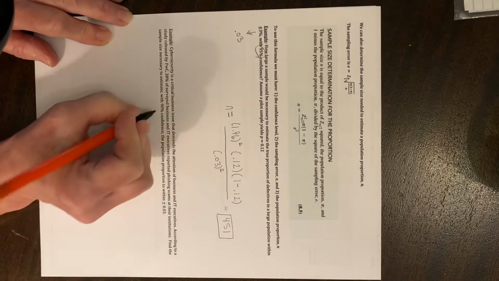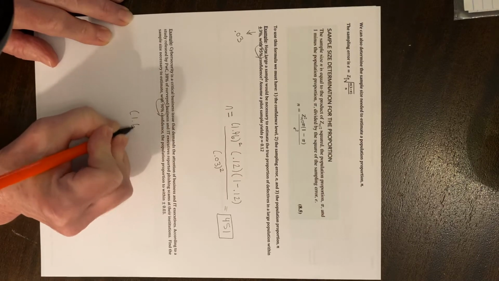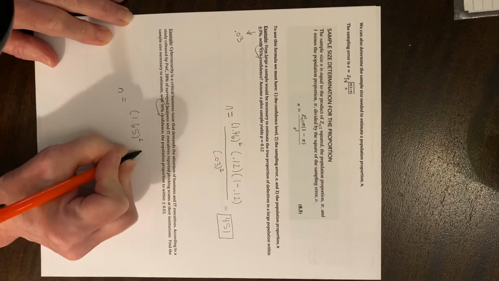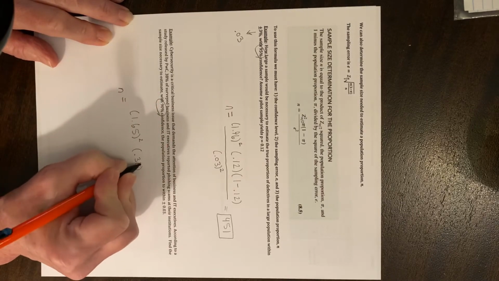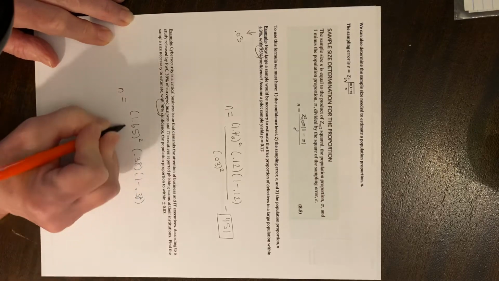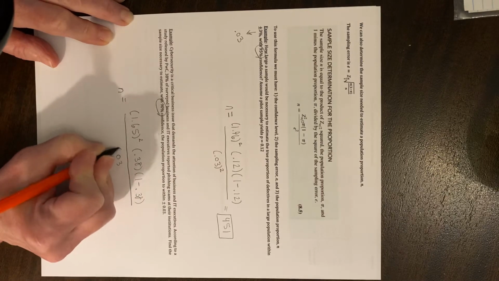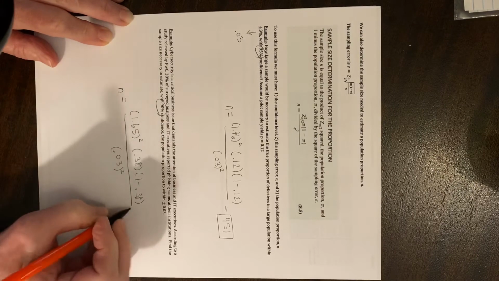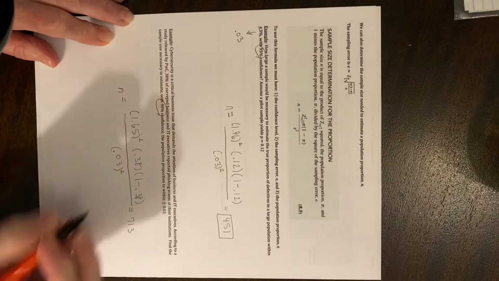For this one here, we have 90%. That's 1.65 squared. Again, we're finding n. 38% needs to be written as 0.38 times 1 minus 0.38. And that's over 0.03 squared. And that yields 713.